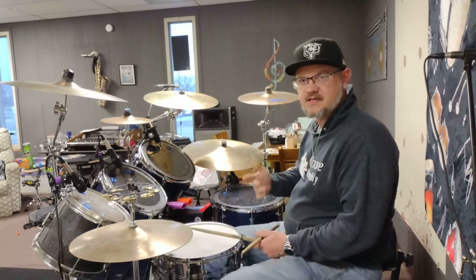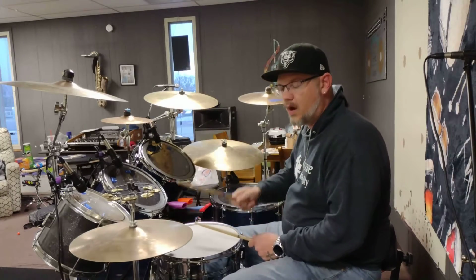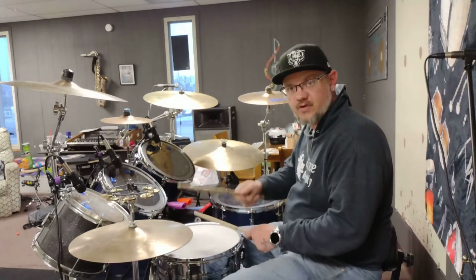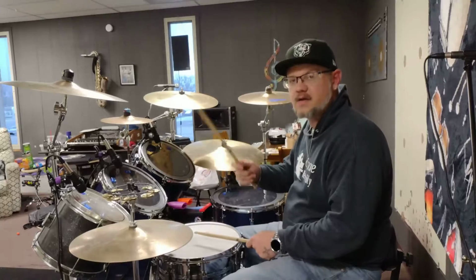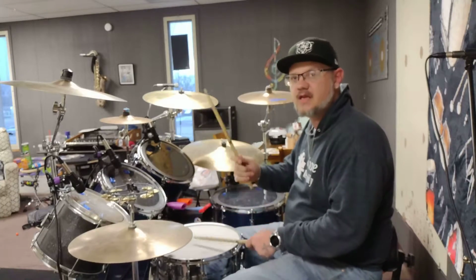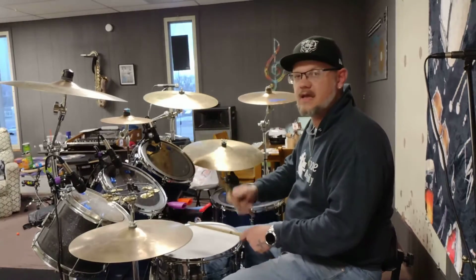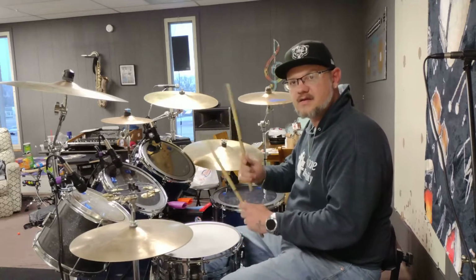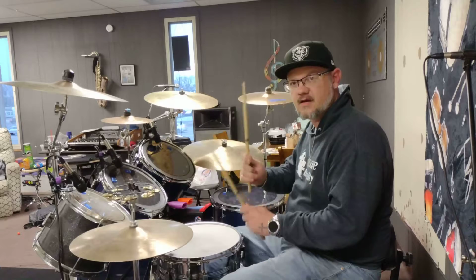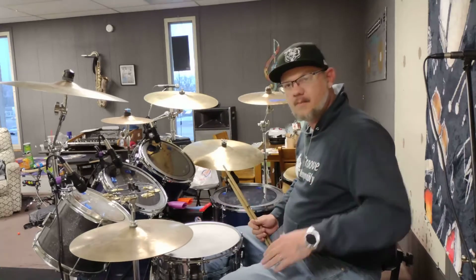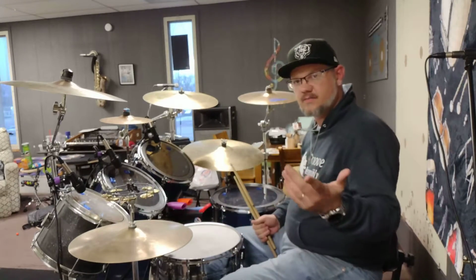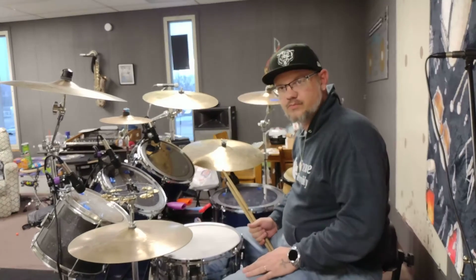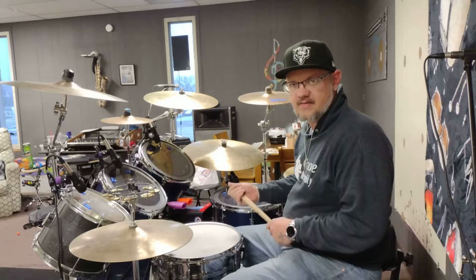And if I count it as 16th notes, then it sounds like this. 1 e and a 2 e and a 3 e and a 4 e and a, 1 e and a 2 e and a 3 e and a 4 e and a. So the 'and' before 3 and the 'e' after 3 are ghost notes, if you so choose to count it that way. But technically it is an 8th note groove.